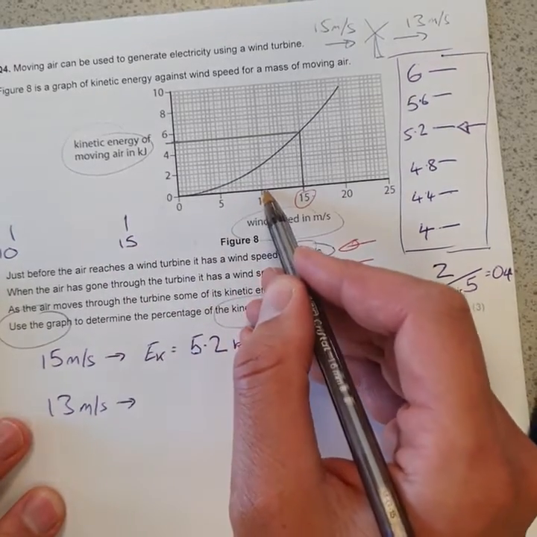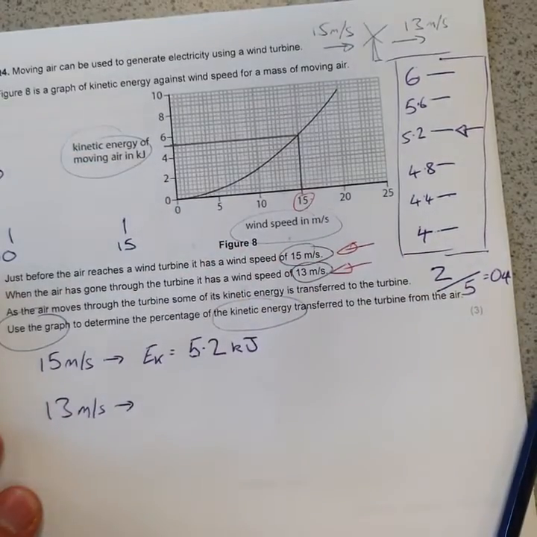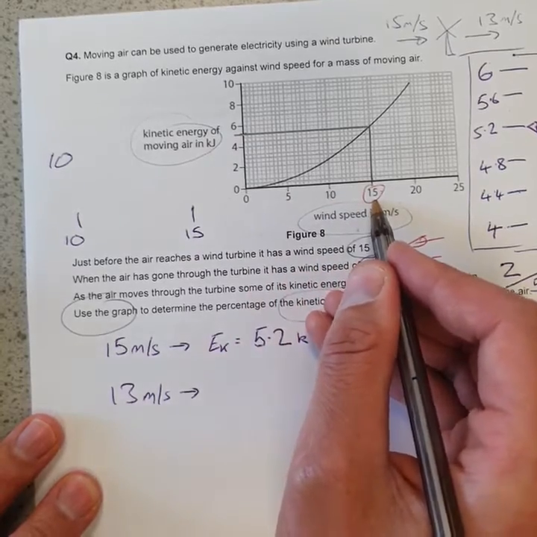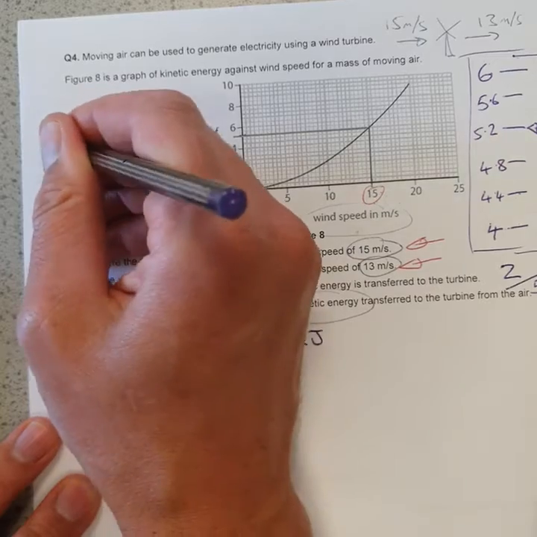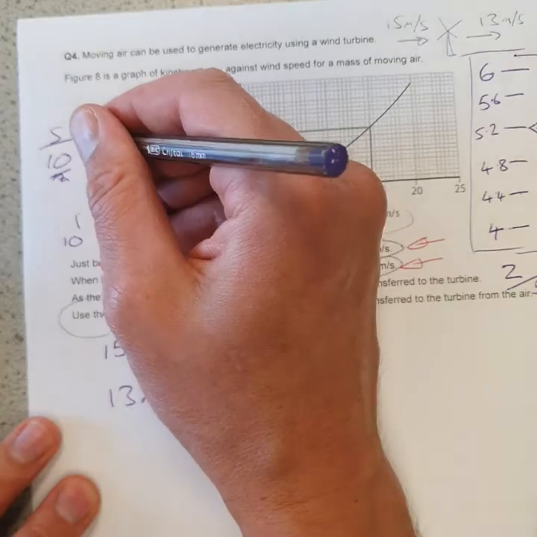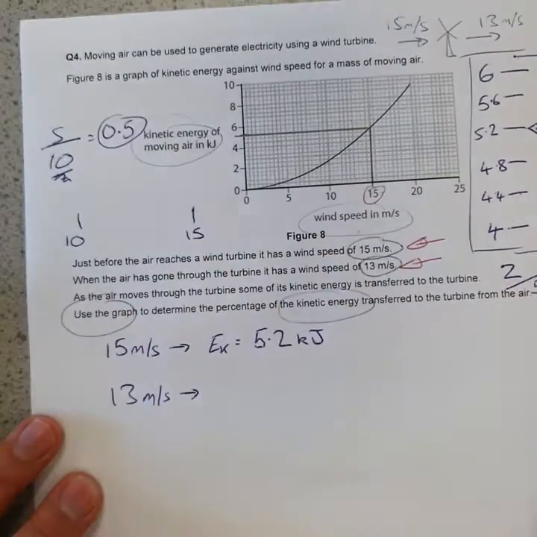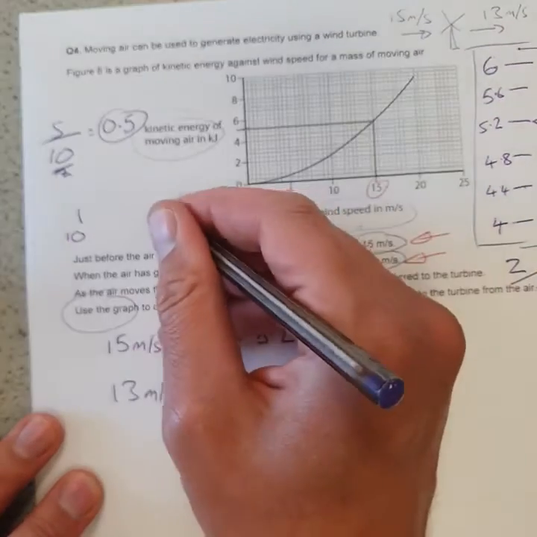So the question is, how much is one box? We've got a total of 10 boxes. We've got a gap of 10 to 15, which is a gap of 5. Come the other way round, gap of 5 over 10 boxes. So each one box is going to be 0.5.